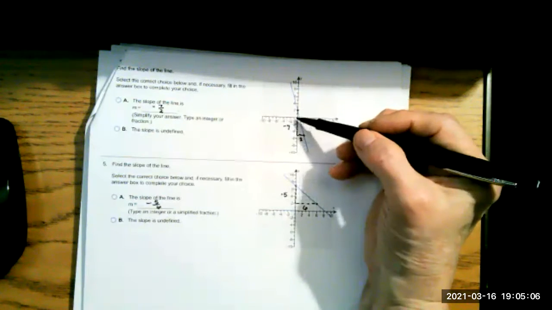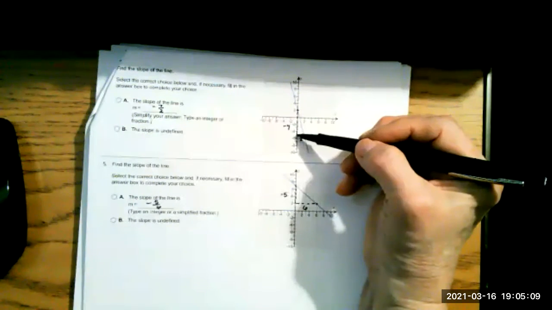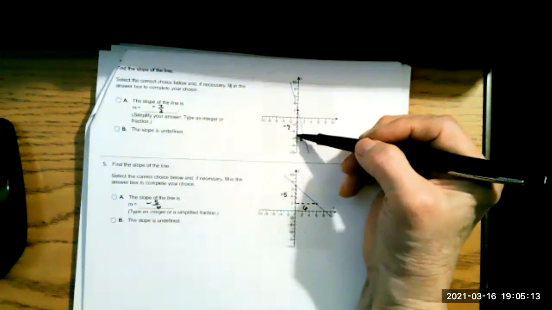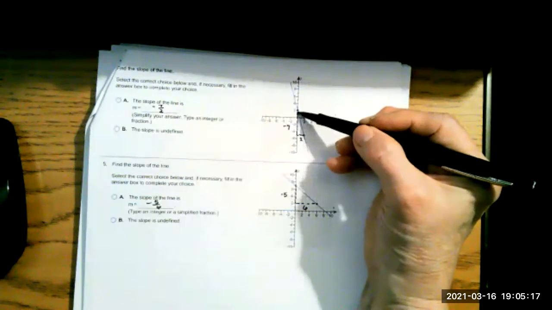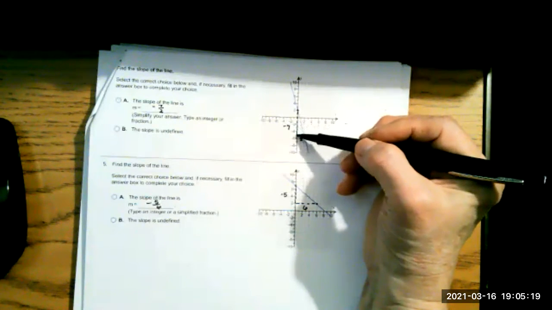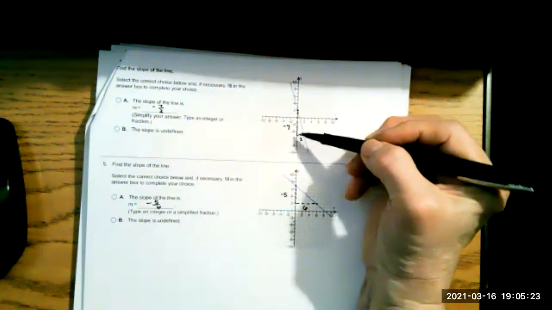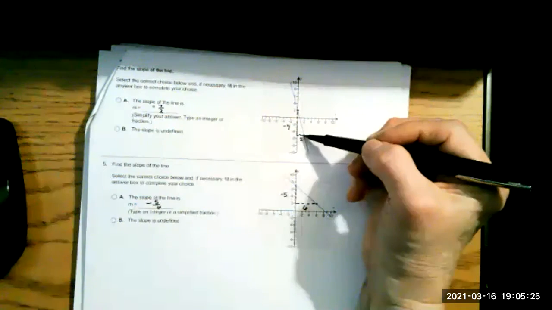So what you're doing is counting down from this 2 above to 5 below. How many spaces would that be if I went from here 2 and then 5 more? -7. And then I'm going 2 over. So my slope is -7/2.